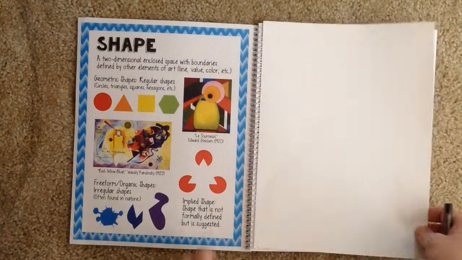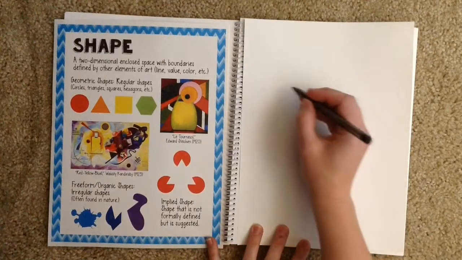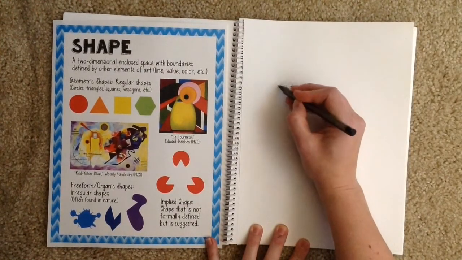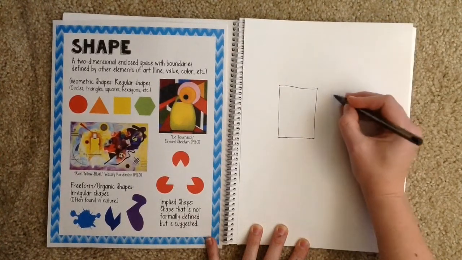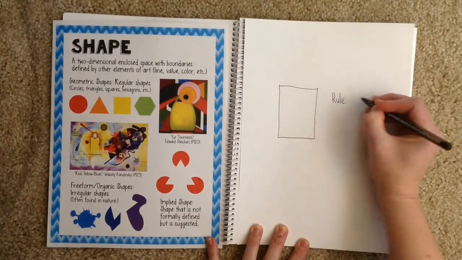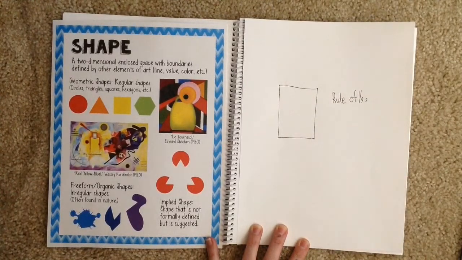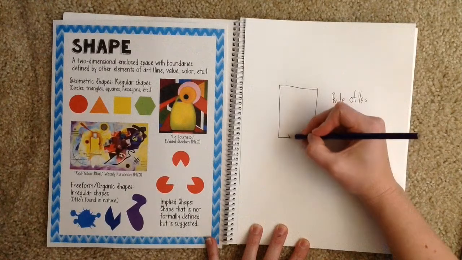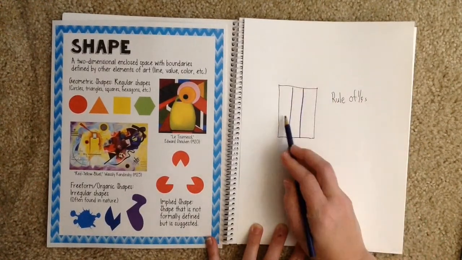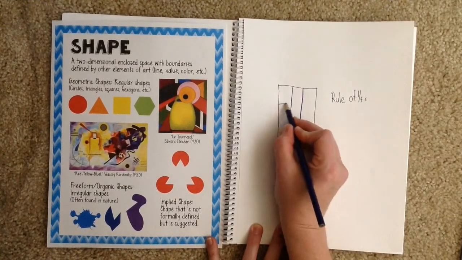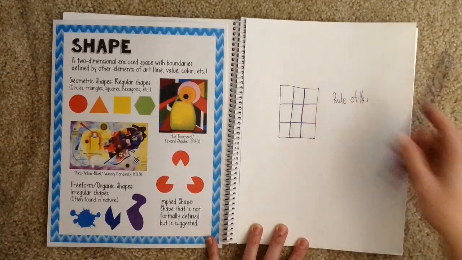So I'm going to use a little scrapbook paper here for a second. All right. So if this was your paper, and you were following the rule of thirds, you would divide your paper into thirds vertically, 1, 2, 3, and horizontally, 1, 2, 3.